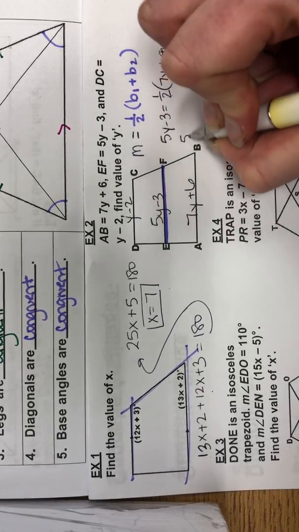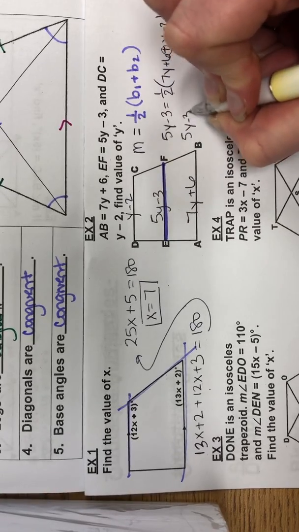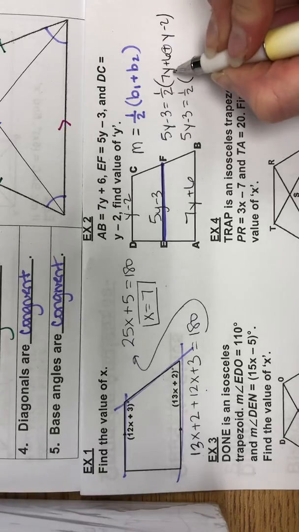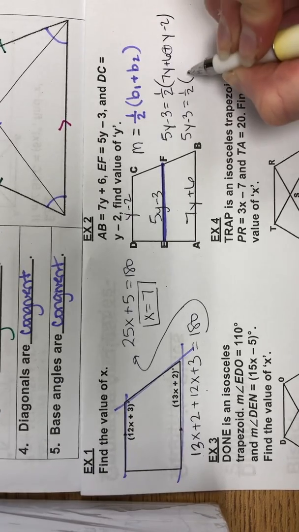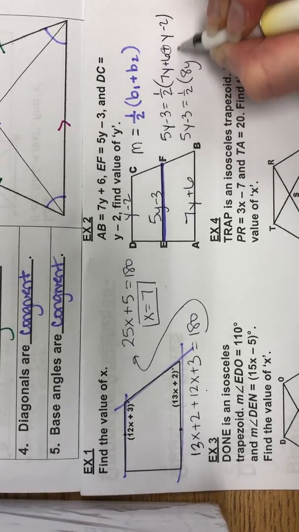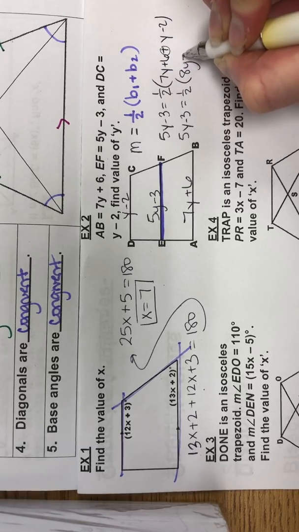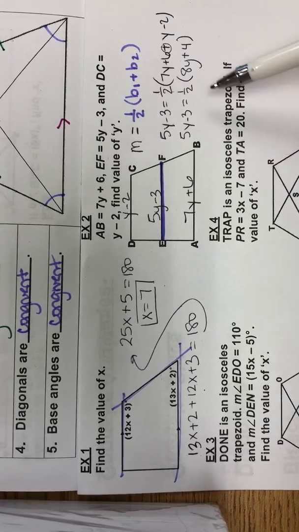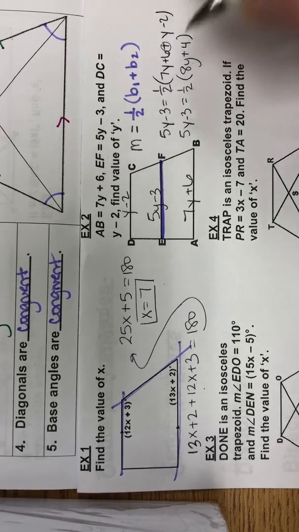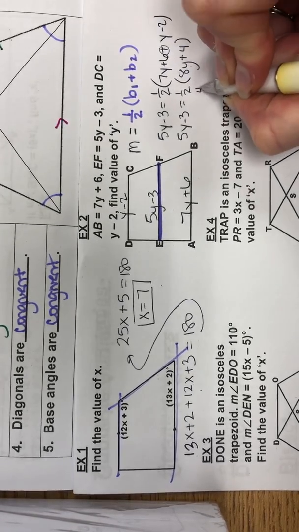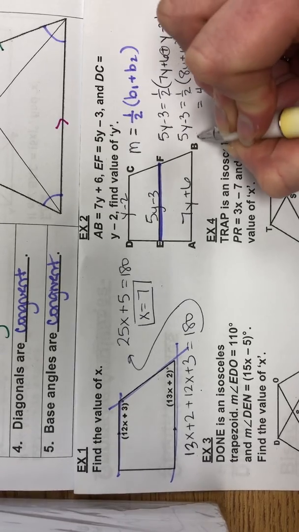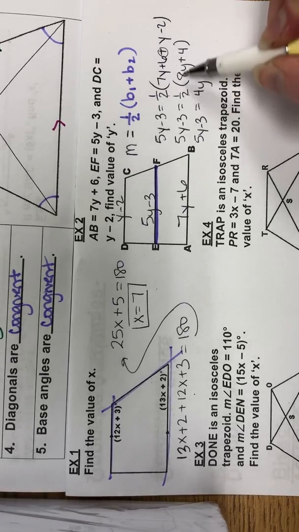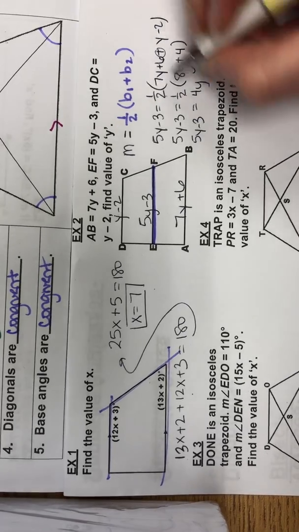I'm going to bring down 5y minus 3 equals 1/2. Well, I can simplify: 7y plus y is 8y, 6 minus 2 is 4. Then I can take half of 8y, which is 4y, and half of 4 is 2.